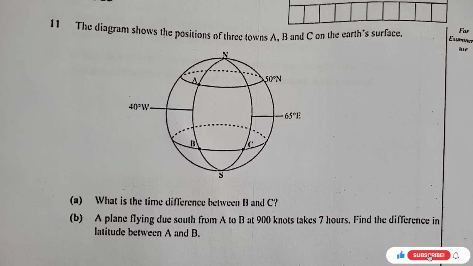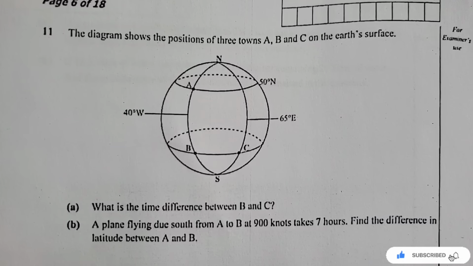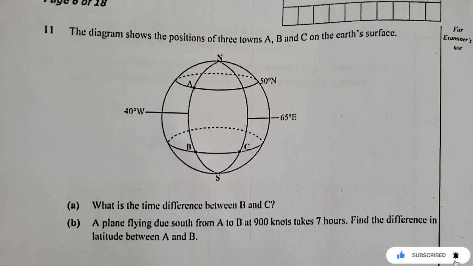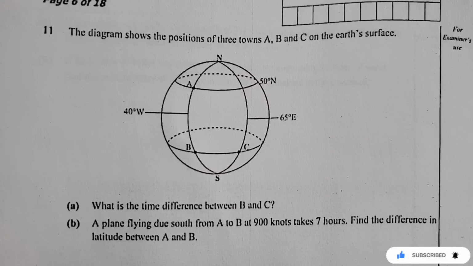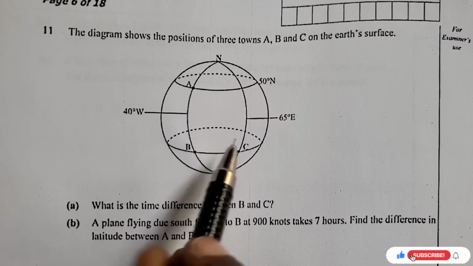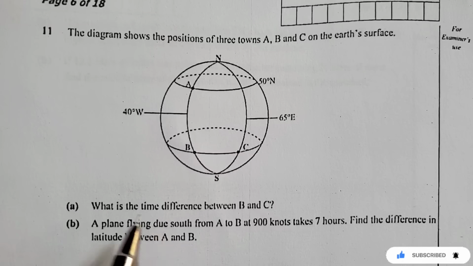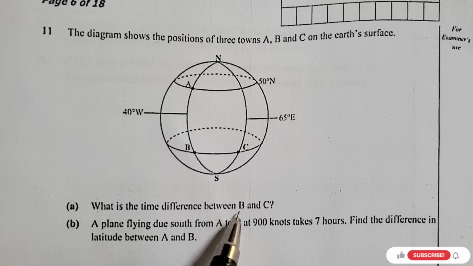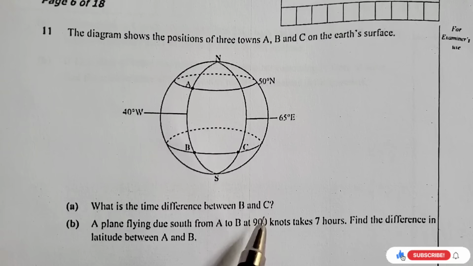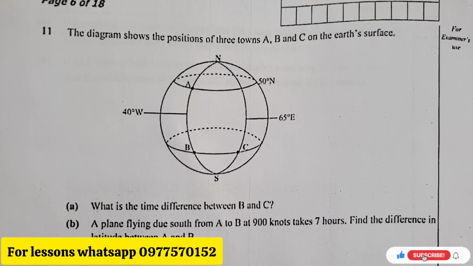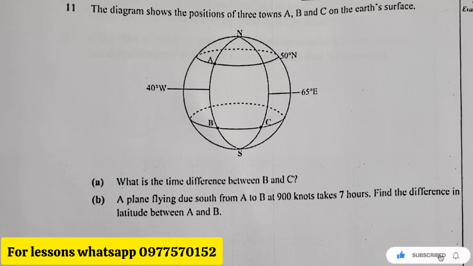Question 11 is under earth geometry. The diagram shows the positions of 3 towns A, B, and C on the Earth's surface. The first question is asking, what is the time difference between B and C? They just want the time difference.